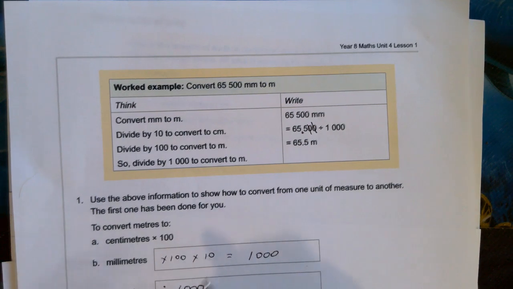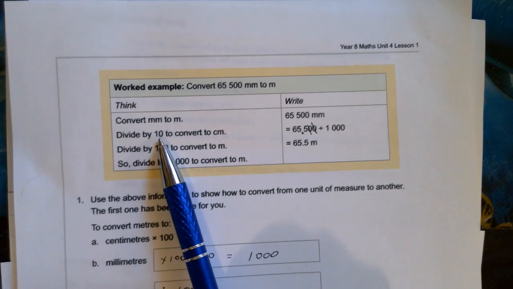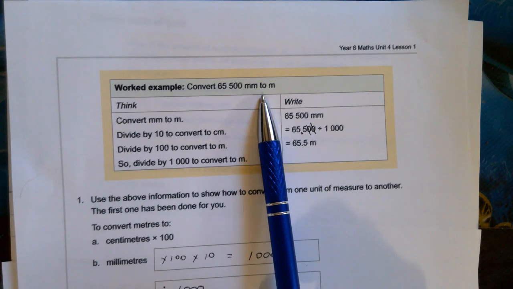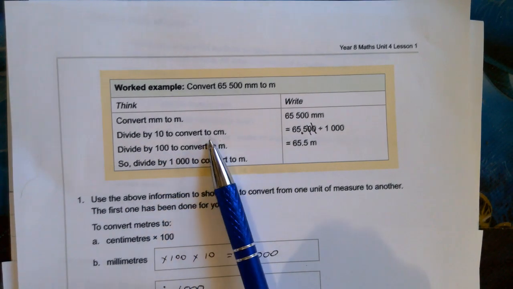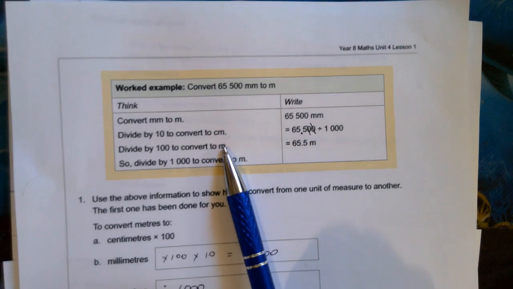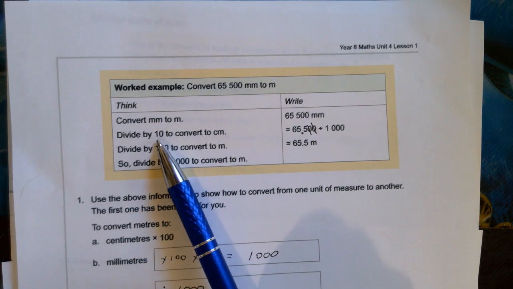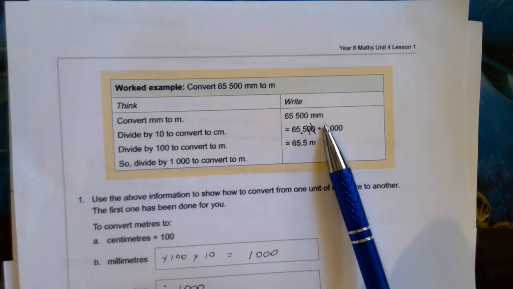This one has been given to you also because it's millimeters to meters. Now you need to divide by 10 first to get from your millimeters to centimeters, as per your diagram. Then you would need to divide by 100 to get from that centimeter to the meter. That's the conversion factor. So you're doing two things. So we're dividing by 10 and dividing by 100. We would be dividing by 1000.